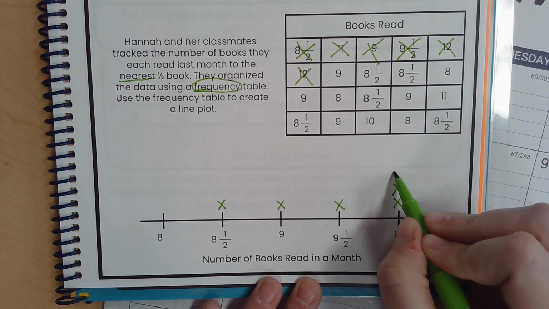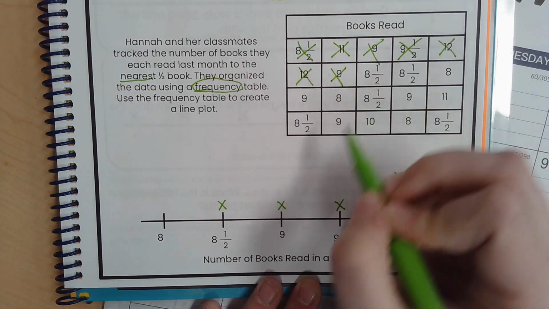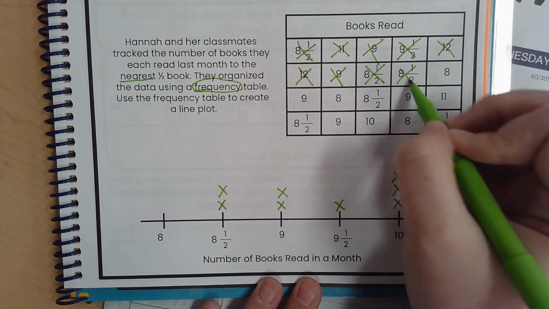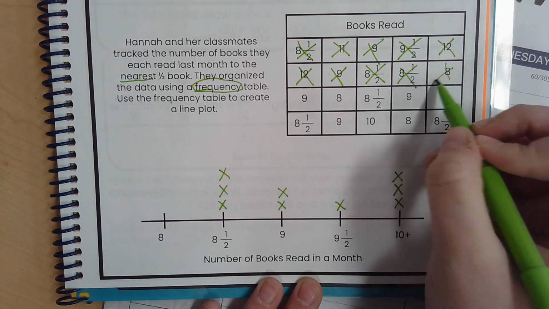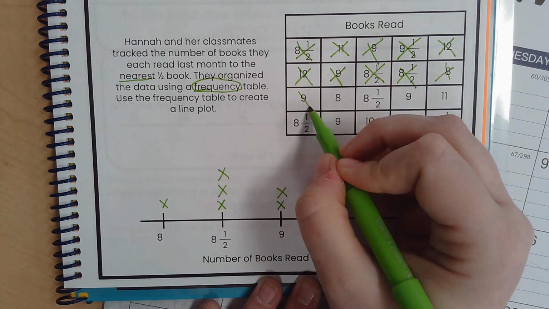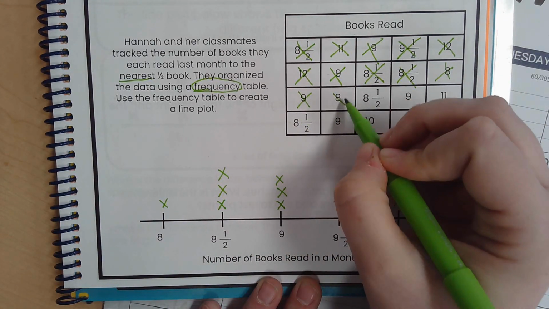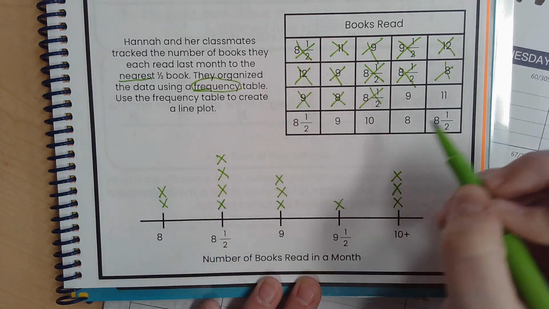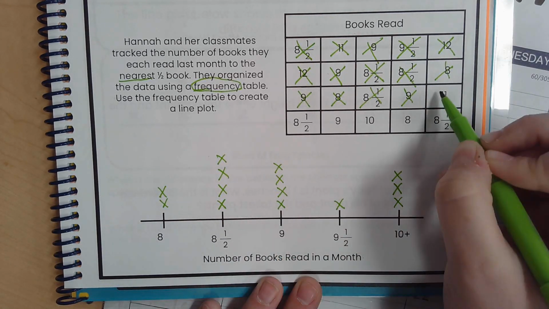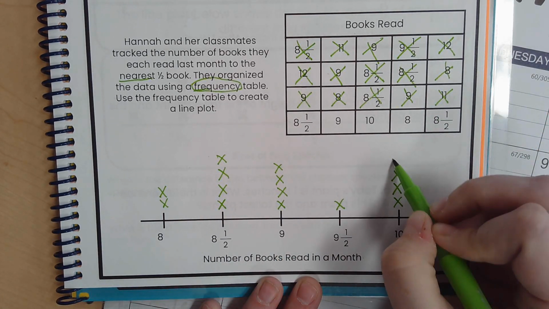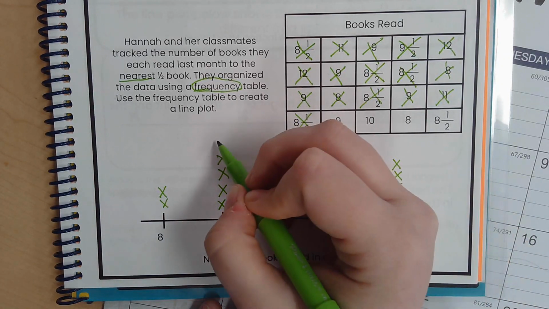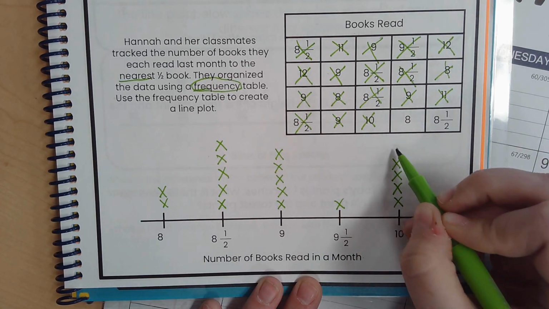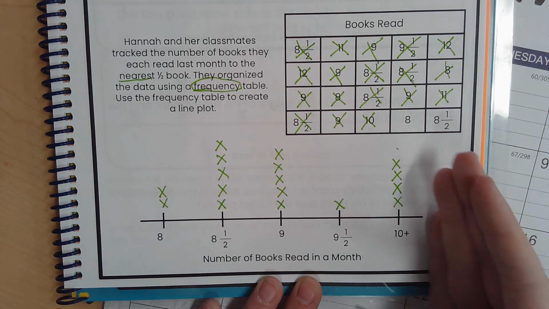Another 12, so it's gonna go on 10 plus. 9, so we'll go back to 9, 8 1/2, 8 1/2, 8 here, 9, 8, 8 1/2, 9, 11, oh, that's a 10 and up, 8 1/2, 9, 10. So 10 would go on 10 and up.